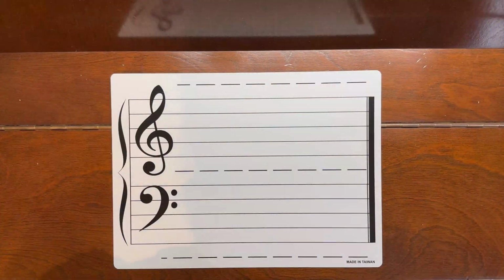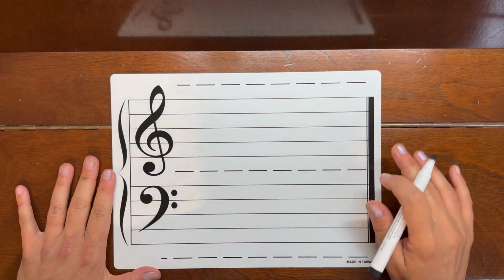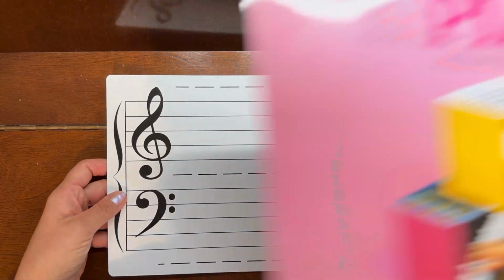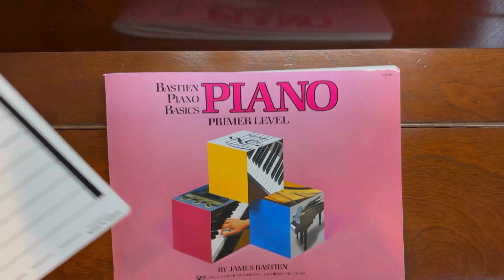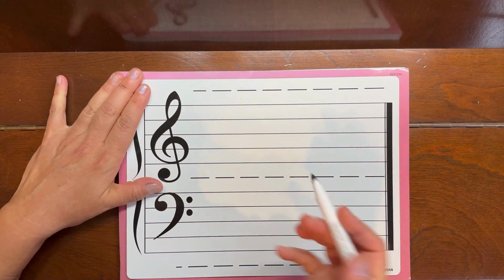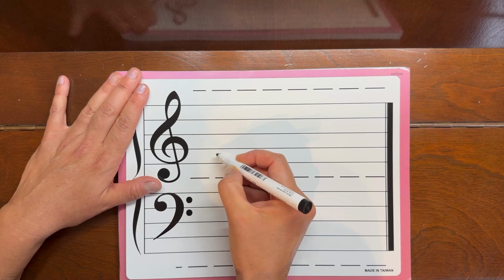So I thought maybe some of you might want a video on what space notes and line notes are, and that's a good question. I'm going to use my beautiful primer level book underneath just to support here. Space notes will sit between the two lines of the staff.